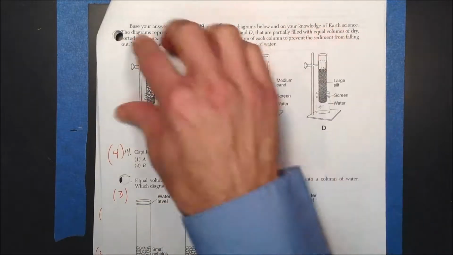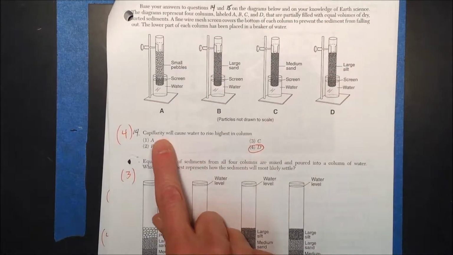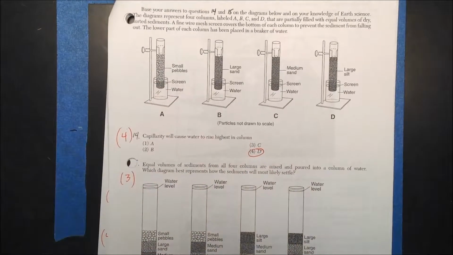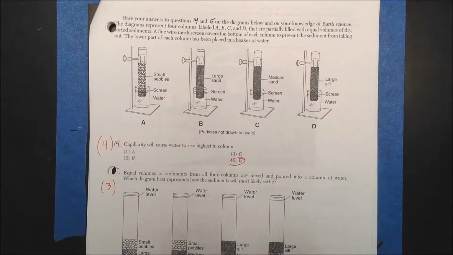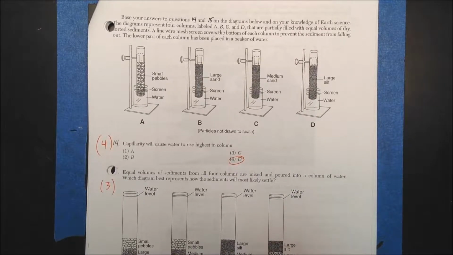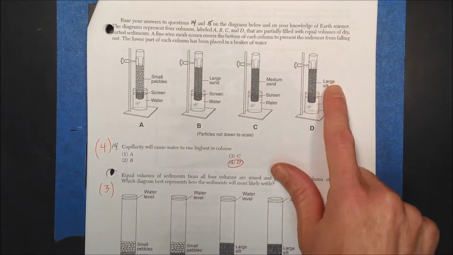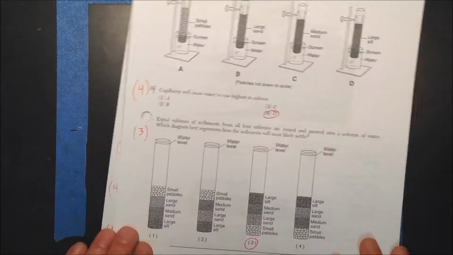14 and 15 both deal with this. Again, read all of this. Here are our tubes we need to look at. Capillarity will cause water to rise highest in. This is water in the screen, also like in Lab 15, and the water rising up. Also like the paper towel demonstration you may have seen, water rising up. That's called capillarity or capillary action. The smaller the sediment, the higher it will rise. The smaller spaces will rise highest. In this case, pebbles, large sand, medium sand, large silt. This is the smallest, so its answer is 4, column D.